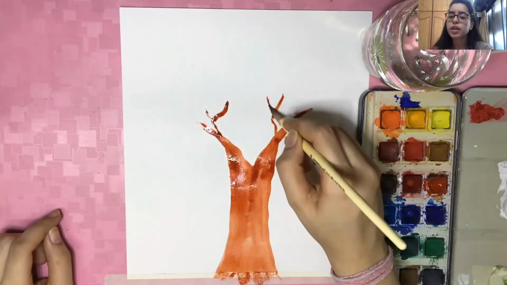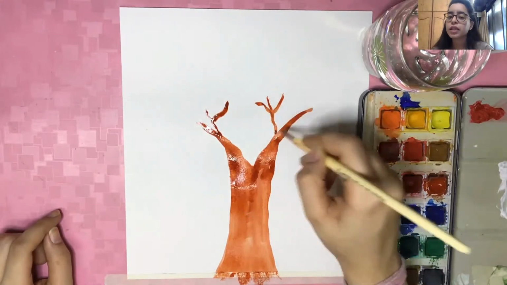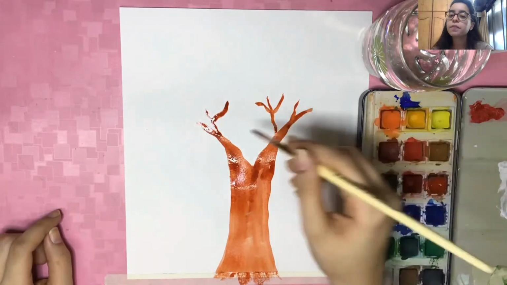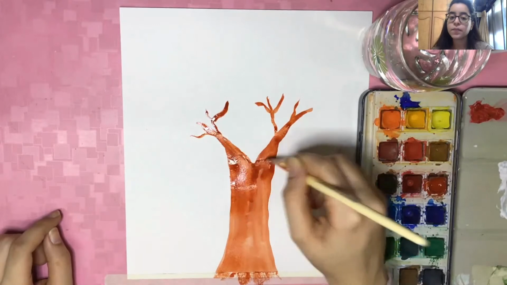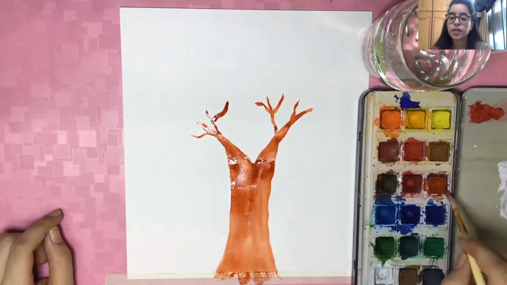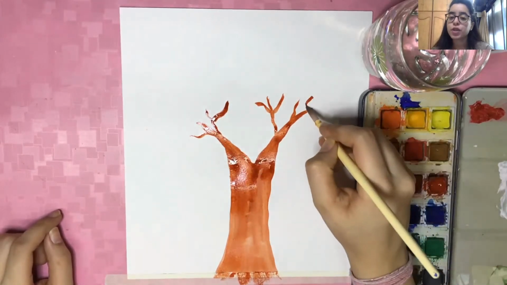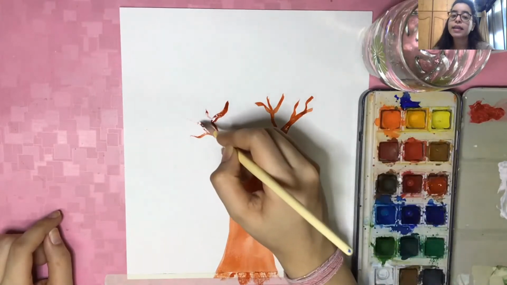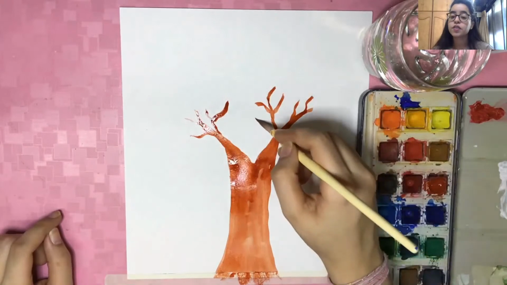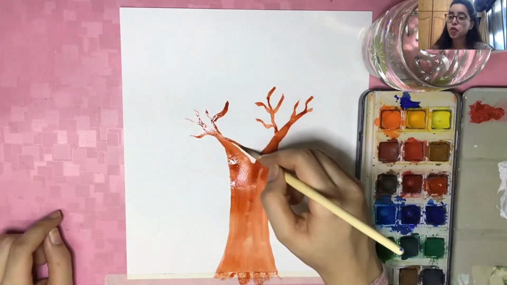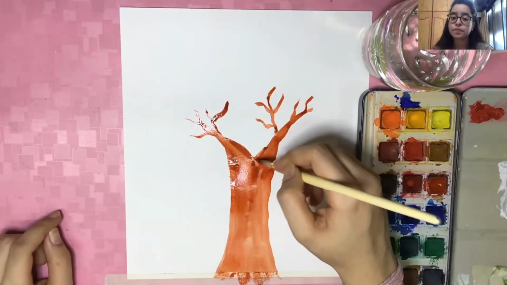So you need not have straight lines in this. It's okay if you have shaky lines in these. Simply randomly you just add some branches. Okay. So I'm just taking a little bit of brown color and I'm just adding some branches over here. So first we draw the trunk, then we draw the branches.